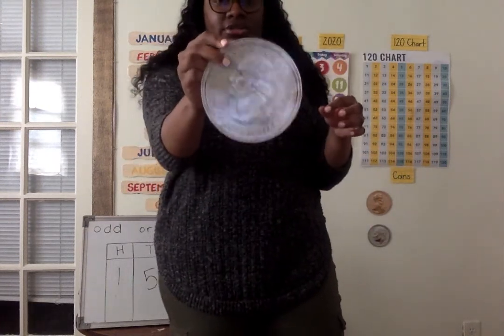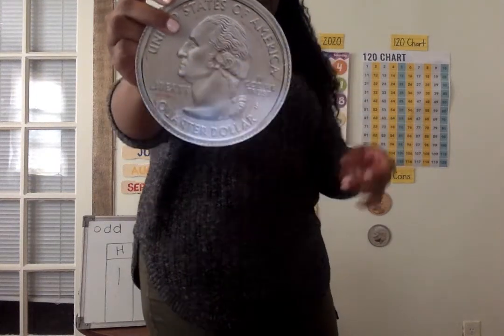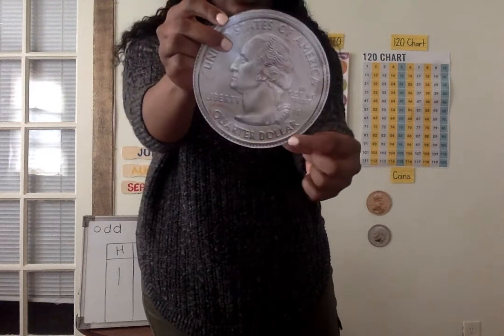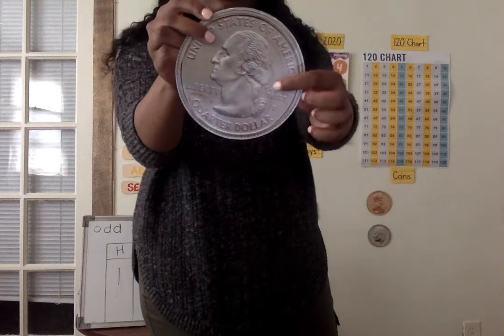But how do you know this coin is a quarter? Oh, because it says quarter. How else do you know this is a quarter? Aha, because he has a curl. Good job.